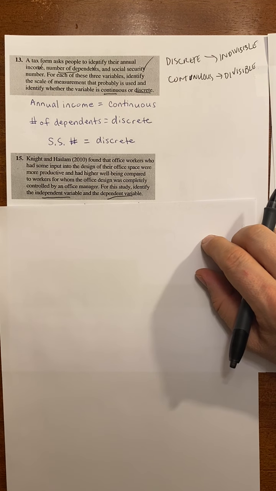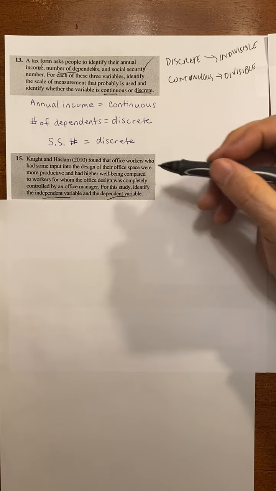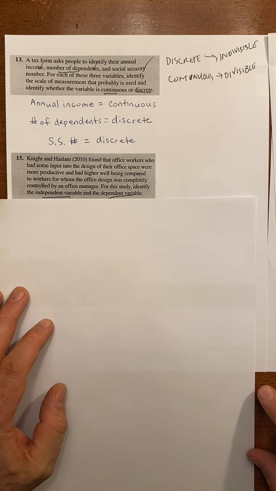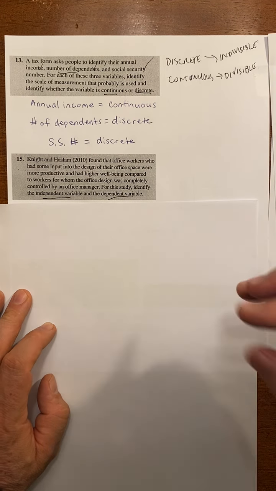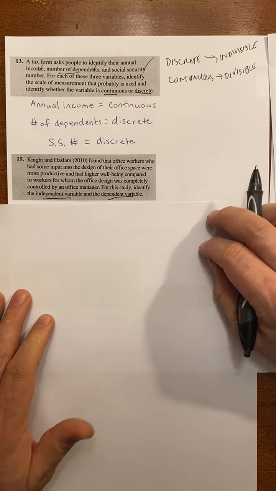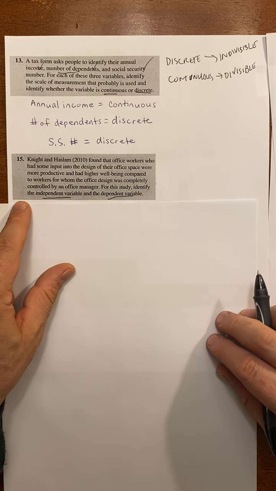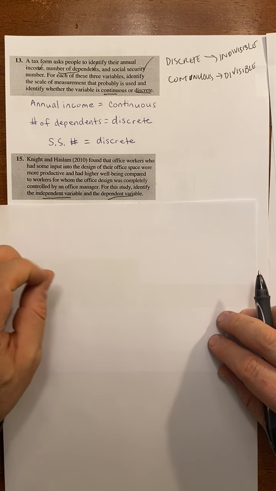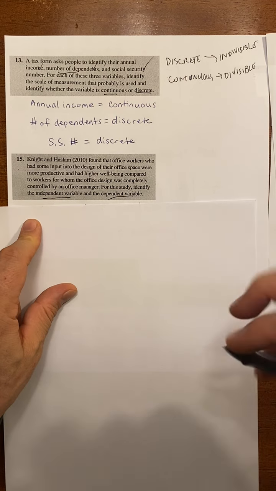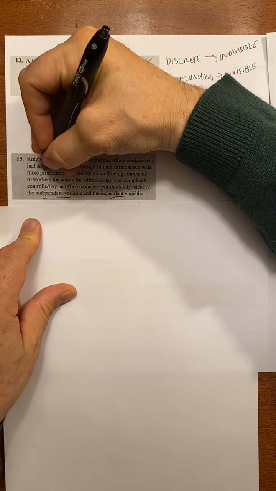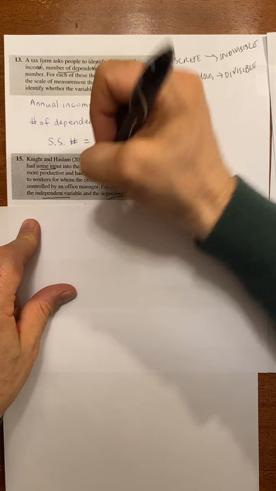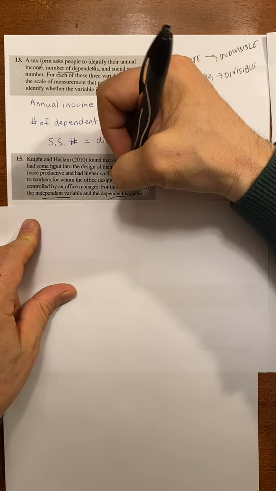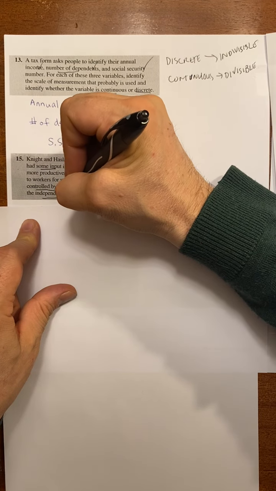So right off the bat, we're seeing this must have been some kind of experiment. Why must it have been an experiment? Because it's got an IV and a DV. Okay, so let's try and figure out what the IV was then, right? What did the researchers do to the participants? Here we're saying that they gave them two conditions to work under. One condition was where they had some input into the design, and the other condition was where they had basically no input. The design was completely controlled by an office manager.